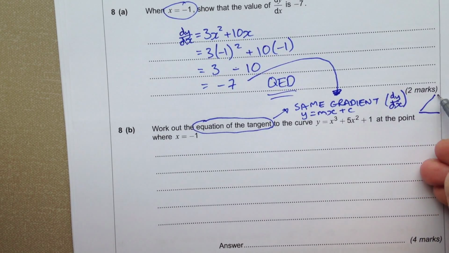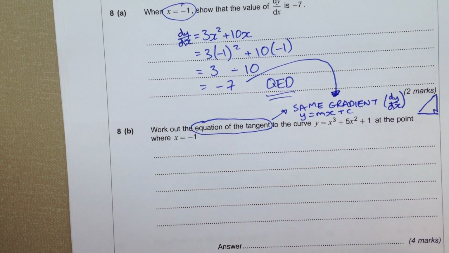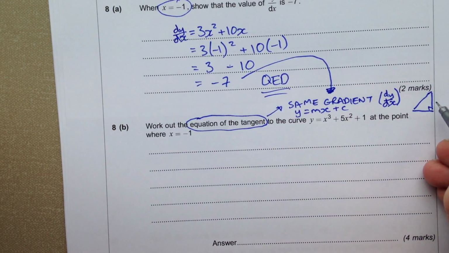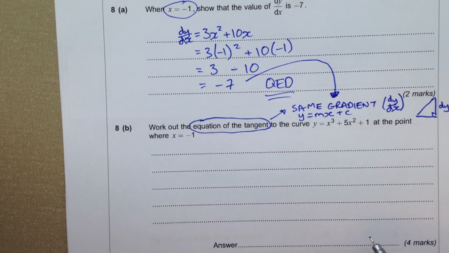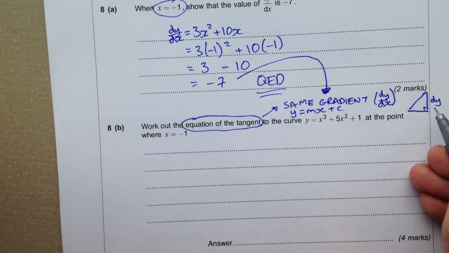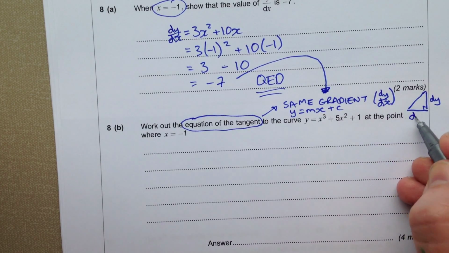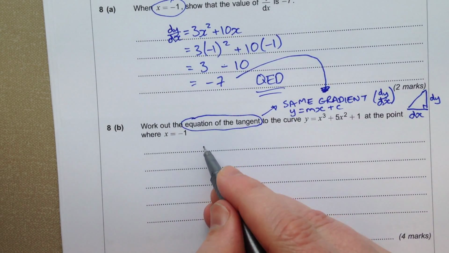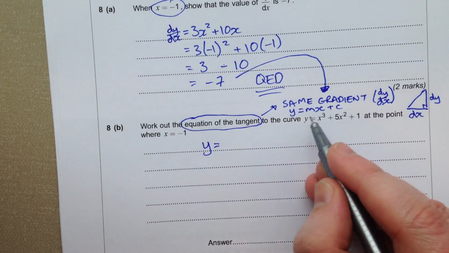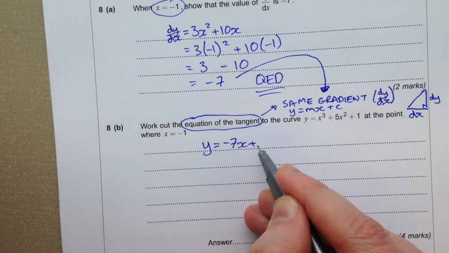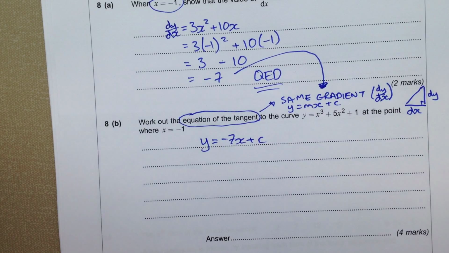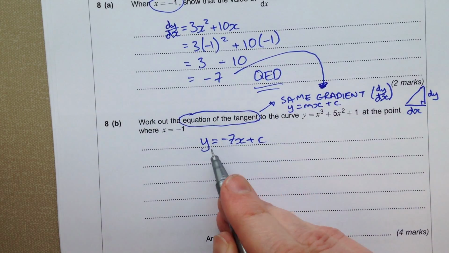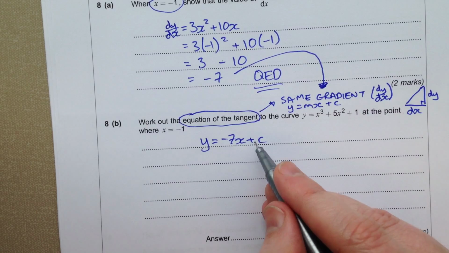And for an explanation of that, remember that gradient we measure by doing rise over run. So this is the rise, dy, the change in the y coordinate, and this is the run, the change in the x coordinate, the change in how far along we are. Now, we've only got one bit of this so far. We've got y equals -7x plus c. Remember the m in y equals mx plus c is the gradient. So we need something else to find out the rest.